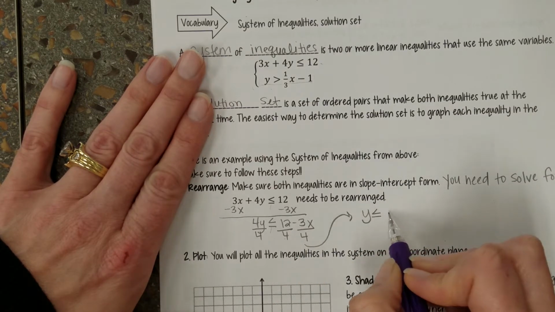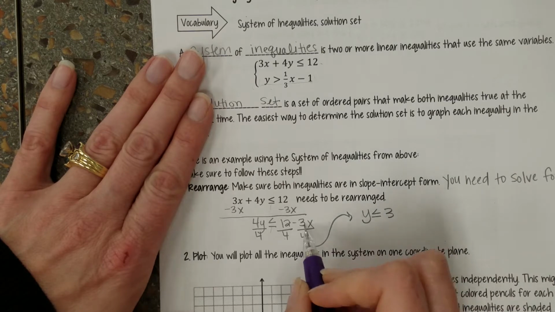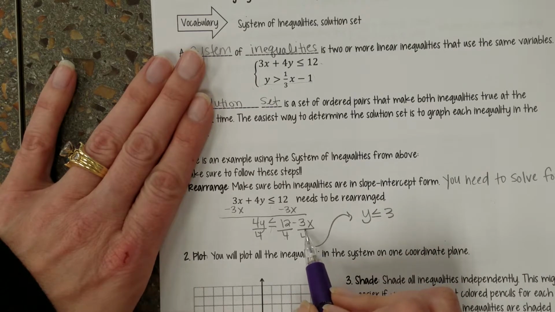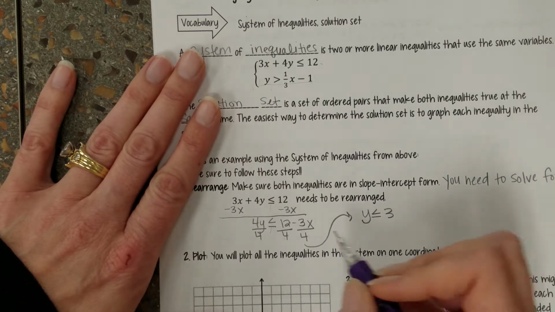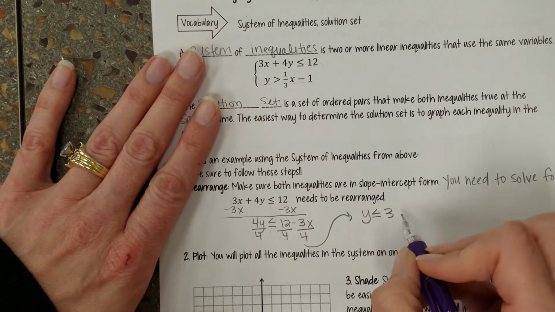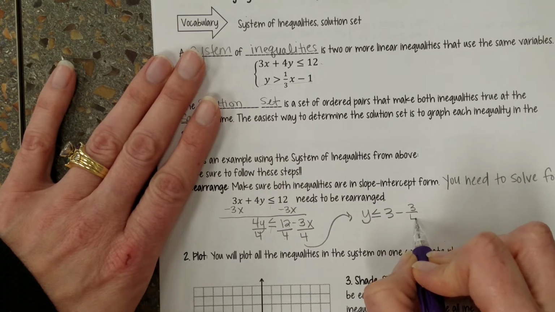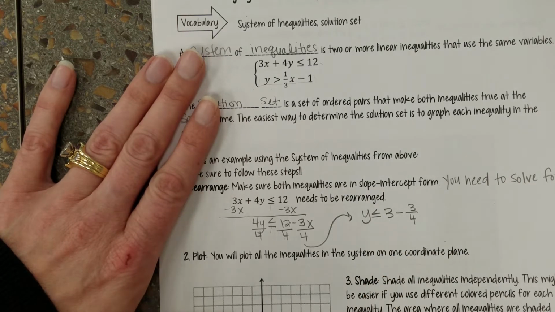12 divided by 4 is 3. And then all I'm going to do here is pull this fraction out, make sure it's in its simplest form, and then leave it. So negative 3 divided by 4 gives me a negative 3/4. I can't simplify that any. It's as simple as it gets, and then x.